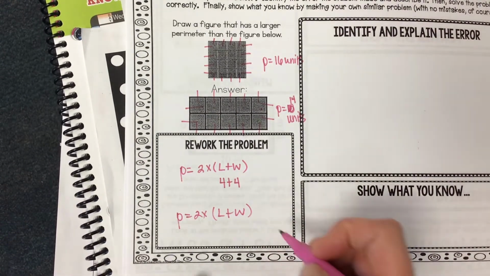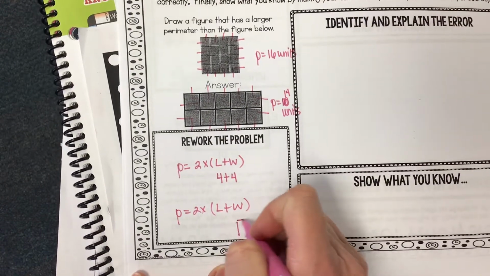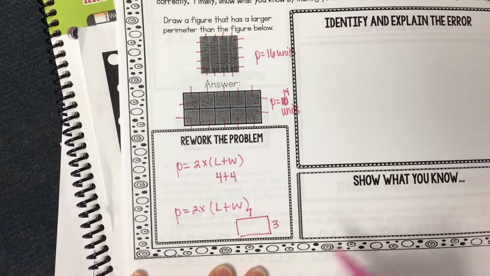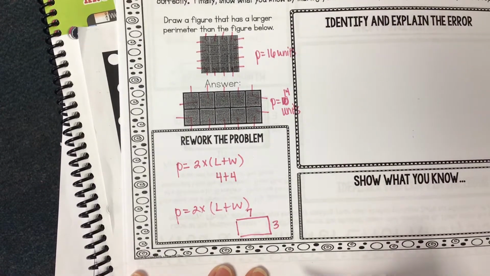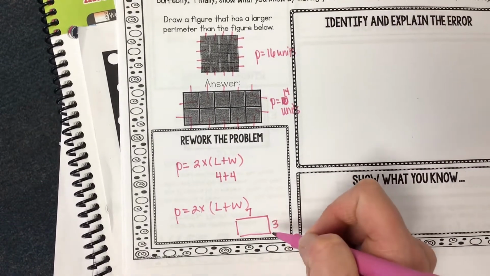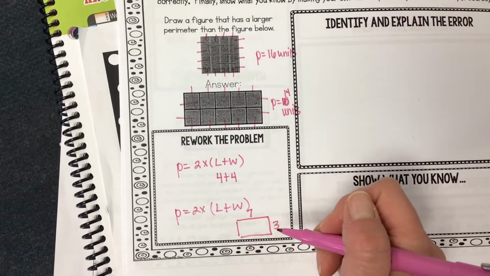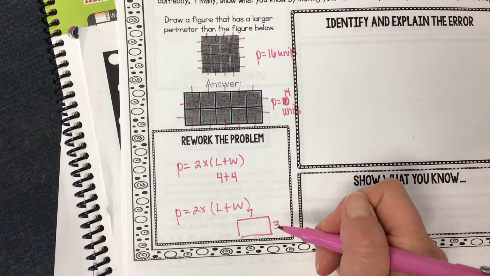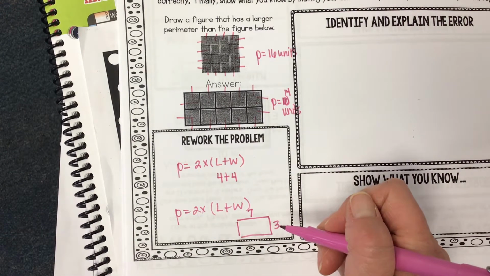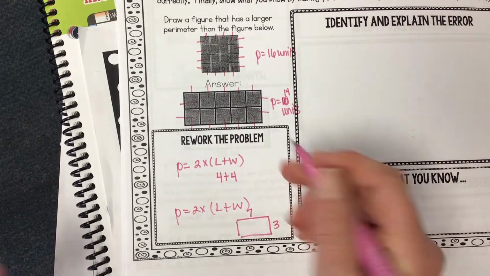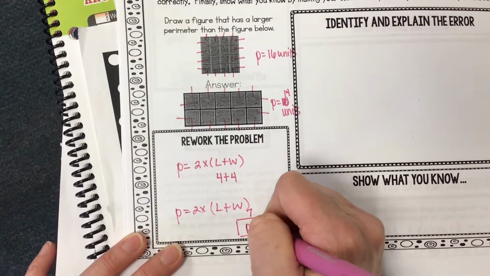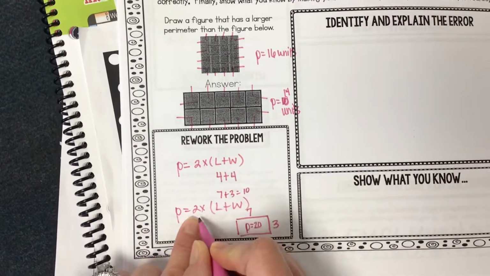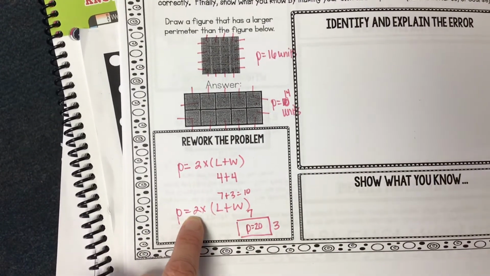If Nora made a rectangle that was 3 units long by 7 units wide, what would the perimeter be? Add those two together and then double it. What would the perimeter be? Harper? 20. The perimeter would be 20. 7 plus 3 equals 10, and then I would multiply that by 2, and that would give me 20.